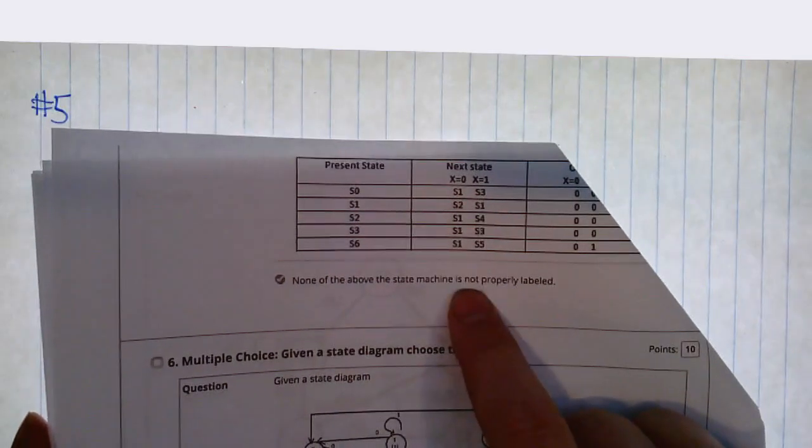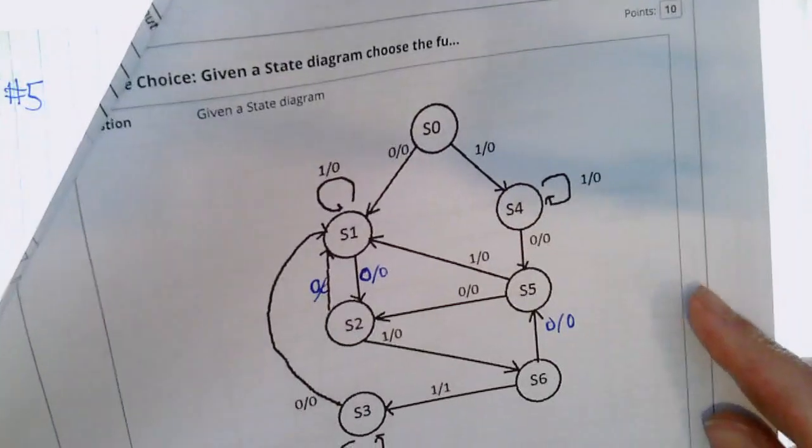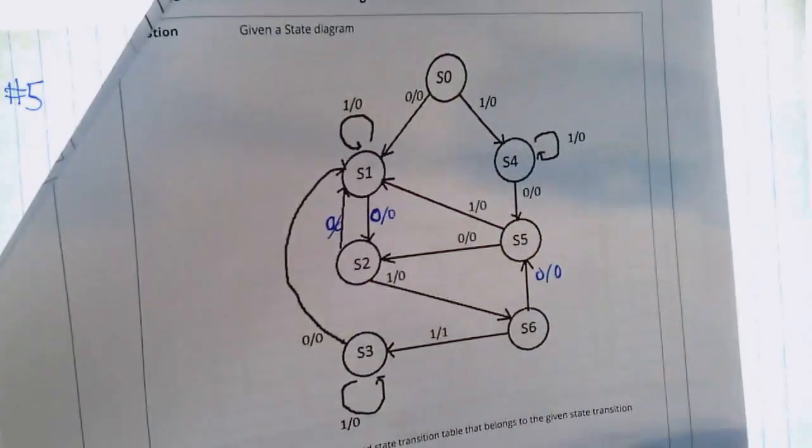It's the only one that fits. It's a trick question. You can't find the minimization because I didn't label it properly. Had I labeled it properly, you still wouldn't be able to find the minimized version of that particular state machine. Although, if you label it the way I showed you, you can. You can find the minimized form. You just won't find it as one of the selections underneath the problem.